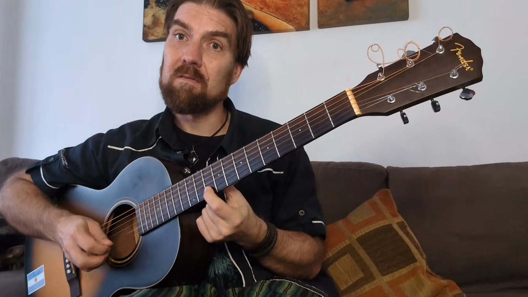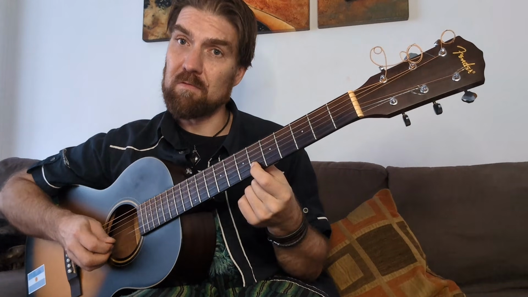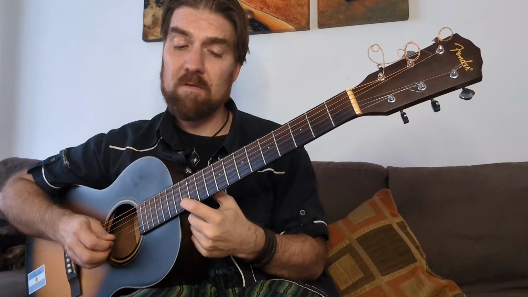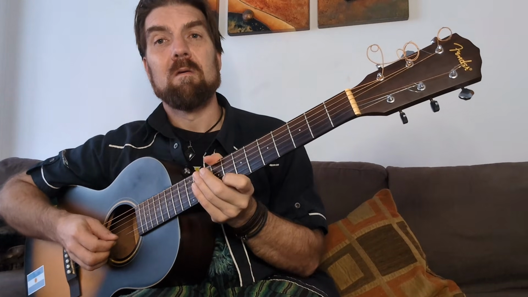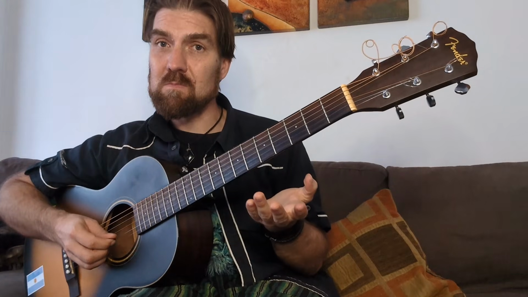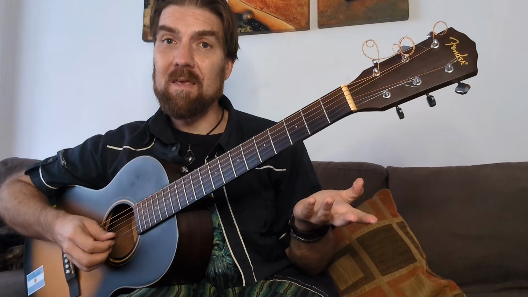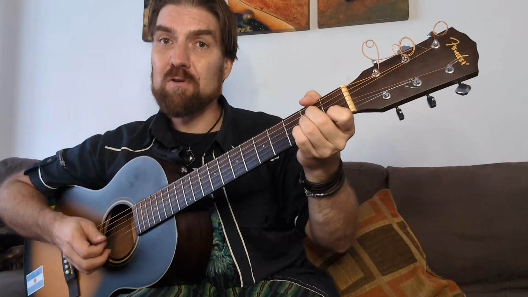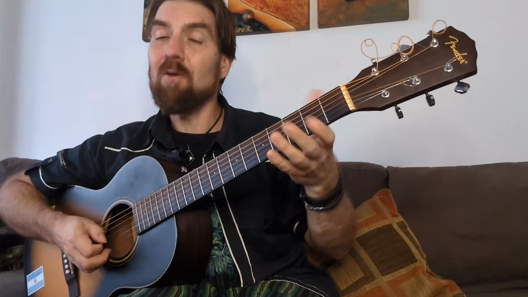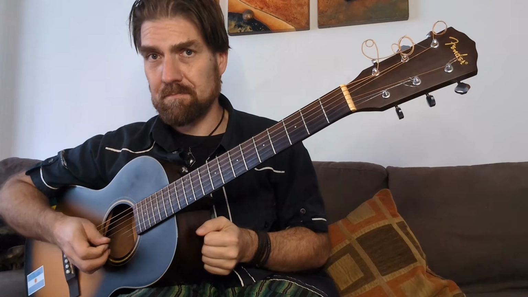So again, 10, 6, 13, 8. Now that we have that down, all we have to do is figure out which ones are major and minor. In this case, the very first chord, the A, is minor, and all the rest are major.